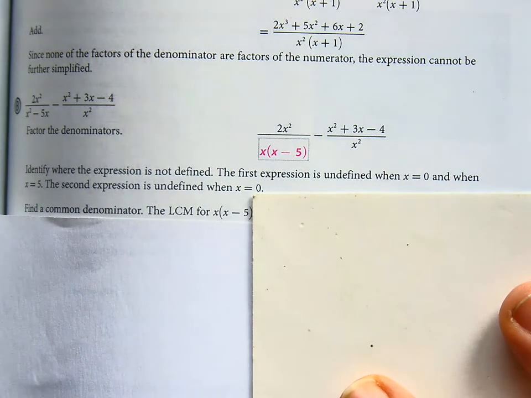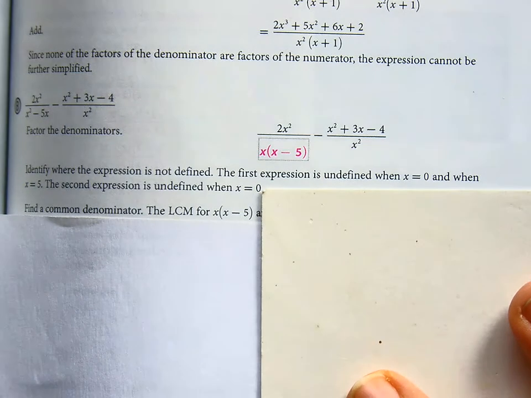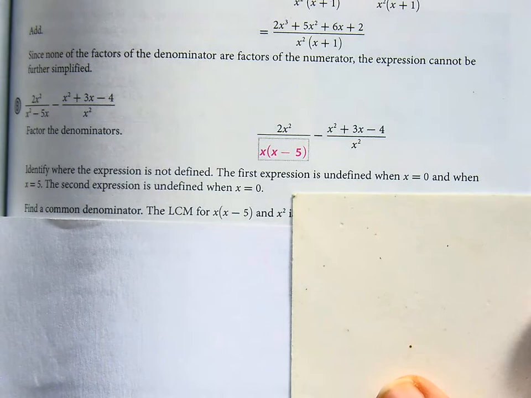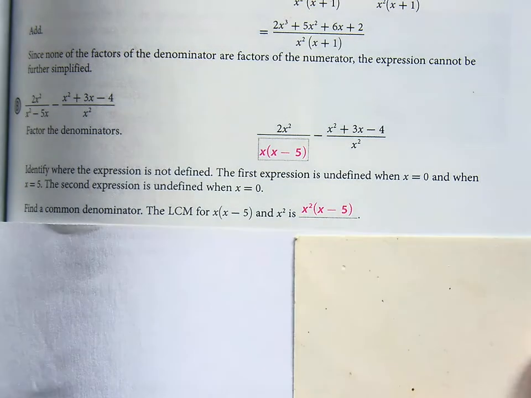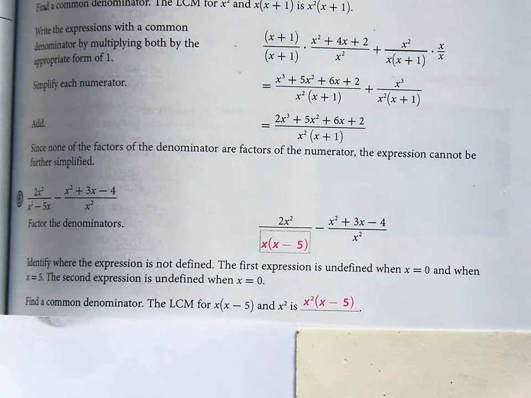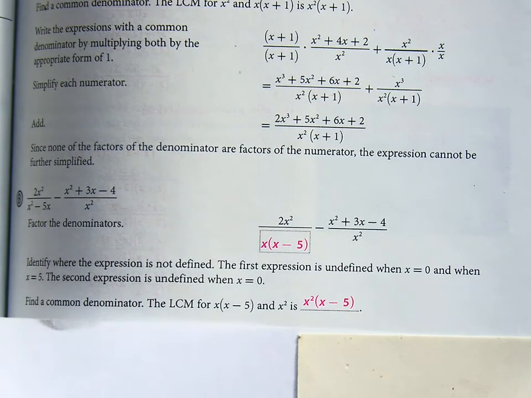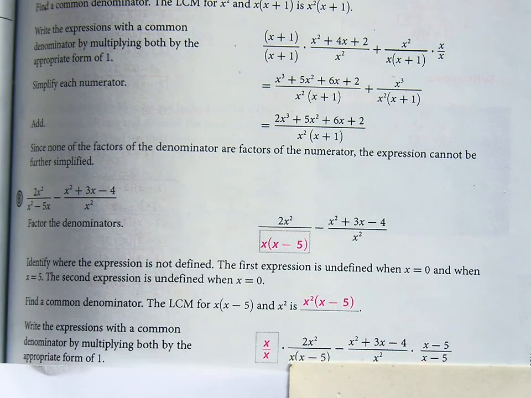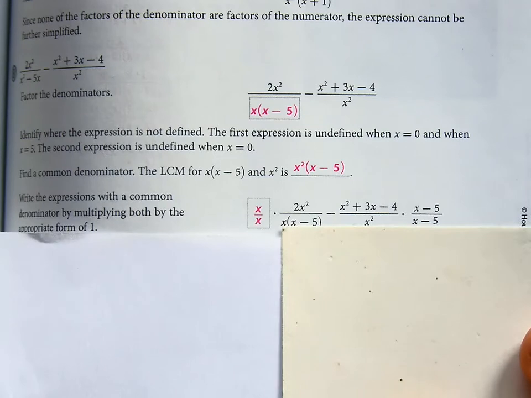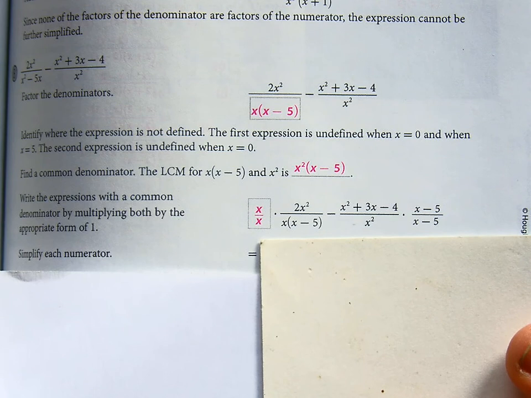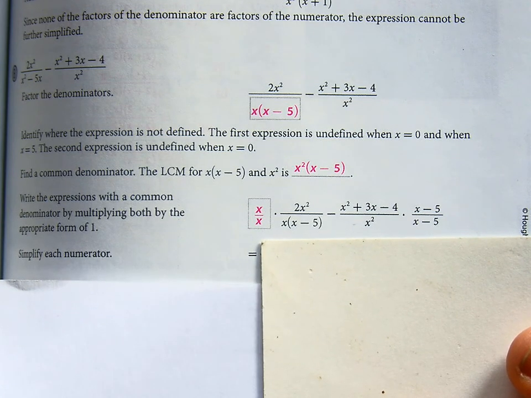Okay, so find the common denominator, the lowest common multiple for these values is, okay, and write your expression with the common denominator. So what are we going to multiply both sides by? Simplify each numerator. So if you haven't already, go ahead and do that.